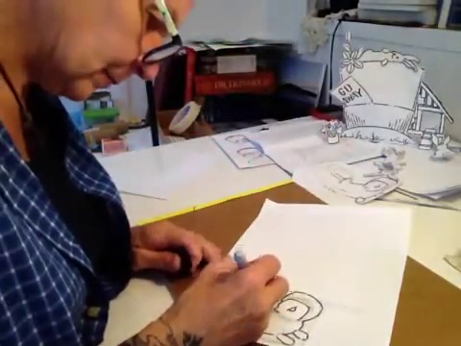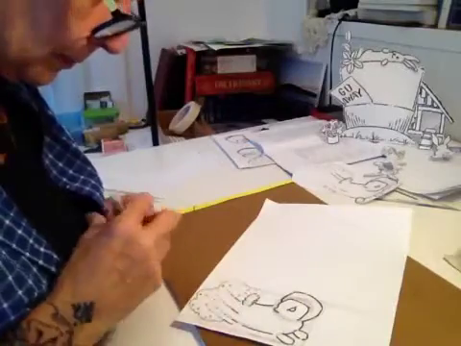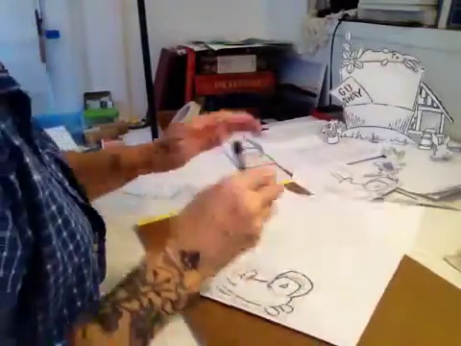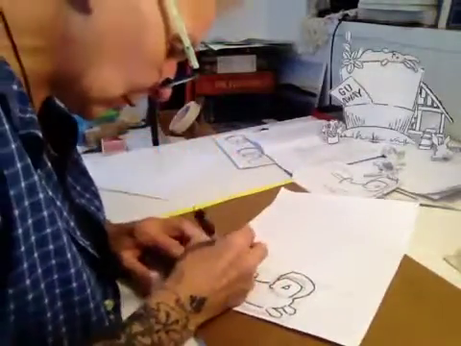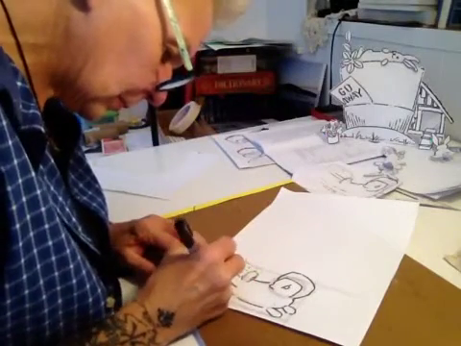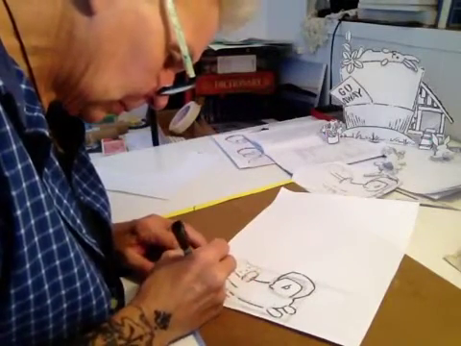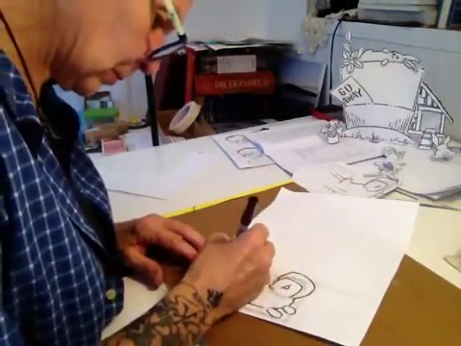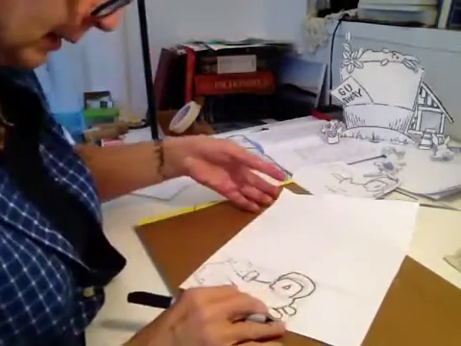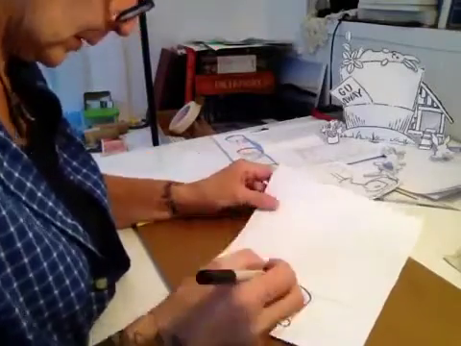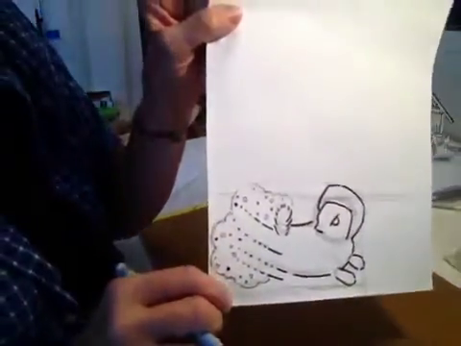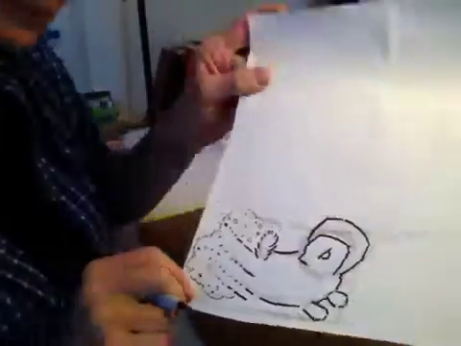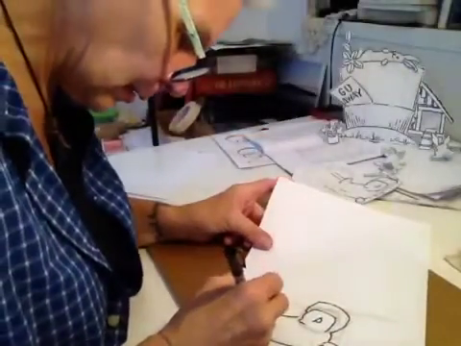Not too many. Maybe I'll put one or two in a small pen. Because he's really kicking up dust. Kind of looks like a sprinkle cake.